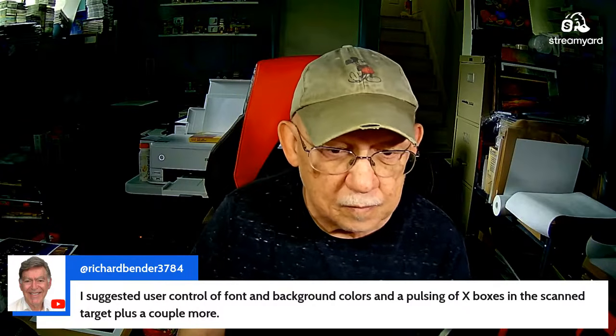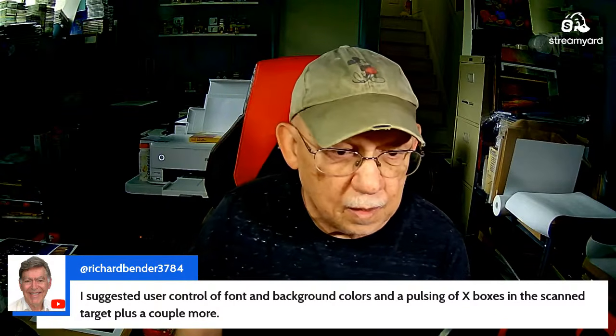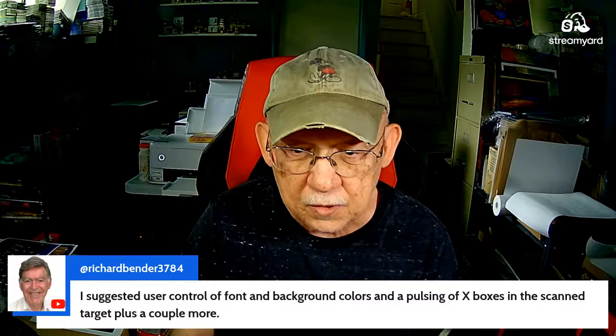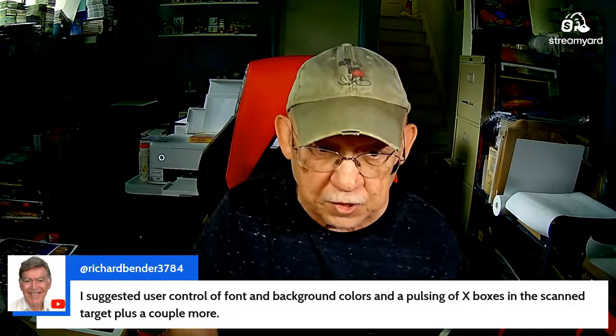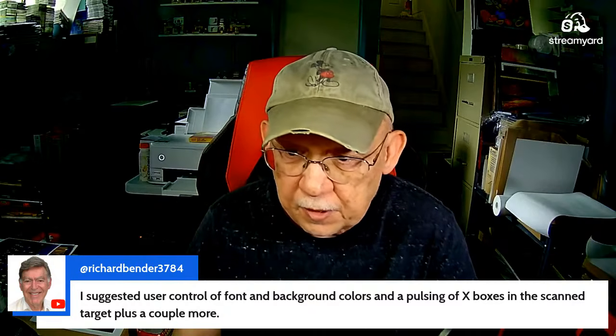Let's see. Richard Bender says, I suggested user controls of font and background colors and a pulsing of X boxes in the scan target, plus a couple more. Okay, so that's going to be some user interface changes, not necessarily output quality changes. Good. If that's what he did, then we just need to see the text, all of the little instructions and things like that, a little bit clearer. Maybe slightly more bold. Maybe you can do a black stroke around the letters. I do that all the time, and it makes it stand out when I'm doing a thumbnail or something.